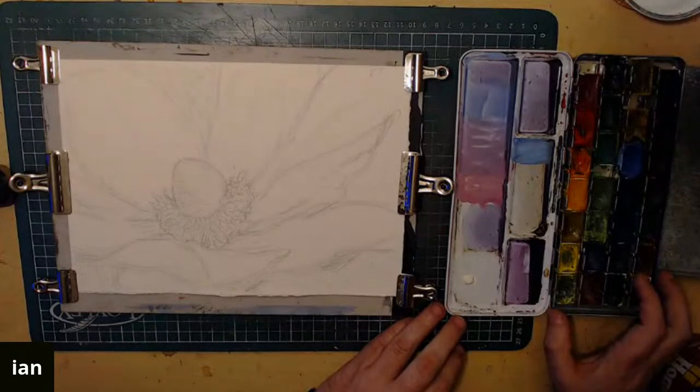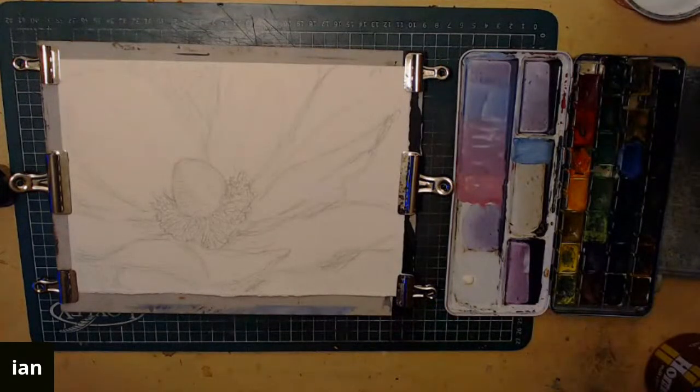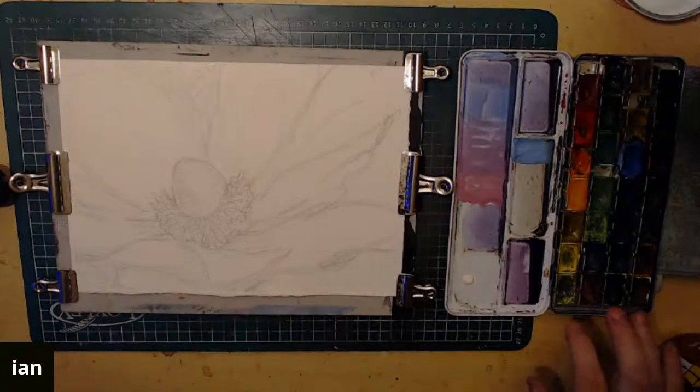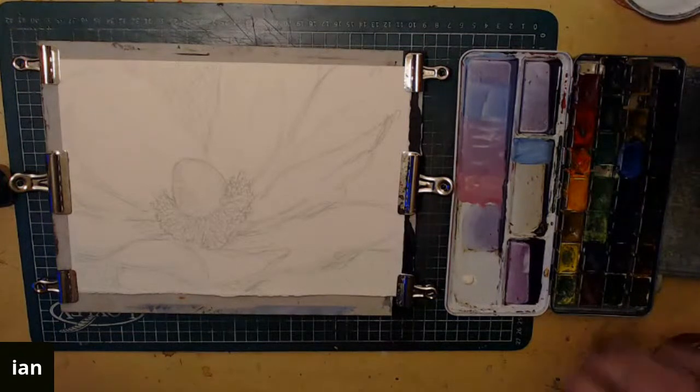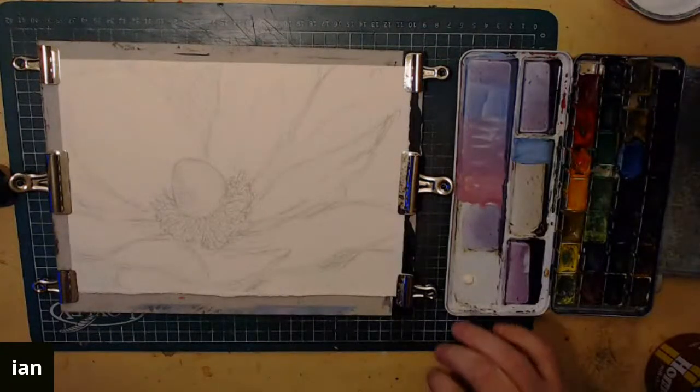It's a White Nights palette, yes. How many pans do you have in there? I think you can get 36 in there, or 38, I can't remember. Which is massive overkill. In one painting, if you used all of them, then you're doing something radically wrong.